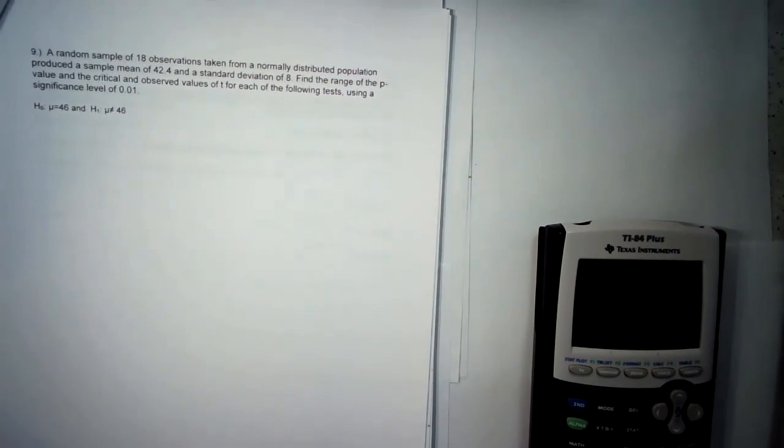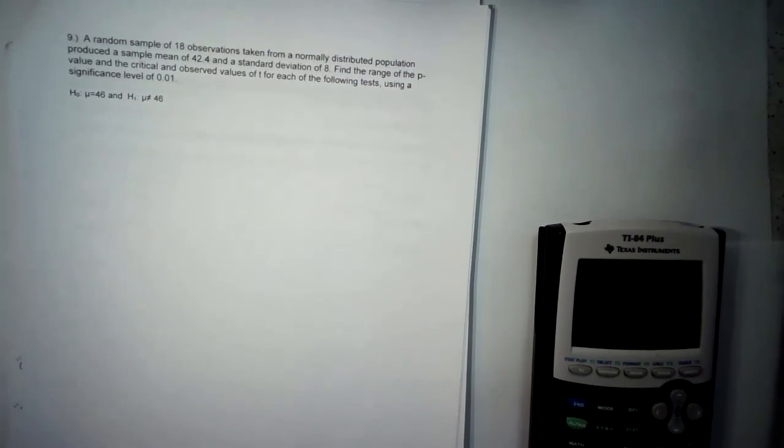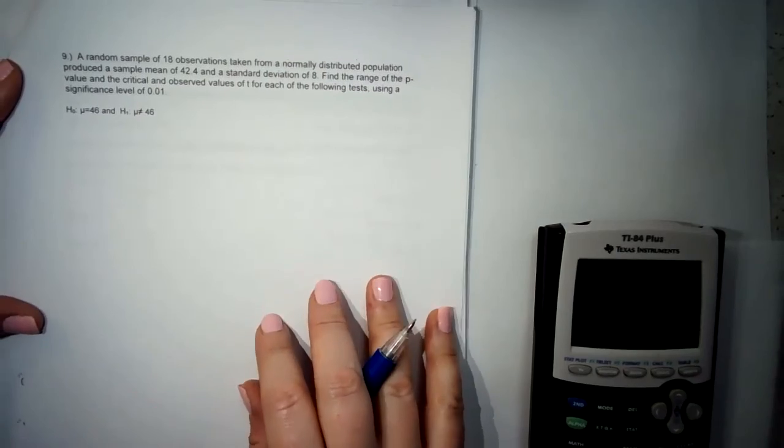All right, let me just talk about number 9, because number 9 is where we're going to pick up next week. Okay. So number 9 and number 11 are both sigma unknown. So we're going to do those. And then number 14 and number 18 are proportions. So then we'll do those. Okay, but let's just walk through and set up number 9, and then we'll do it the next time.